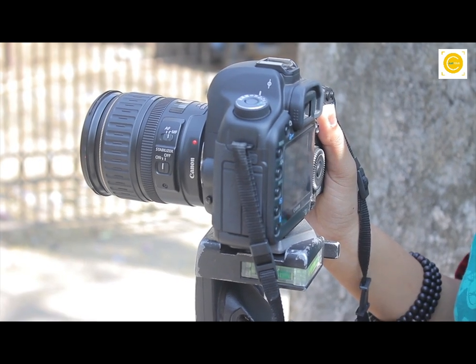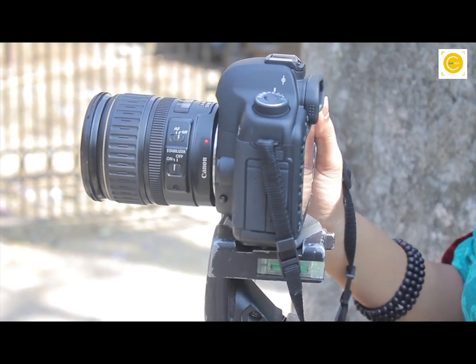I'm Shraddha Kadakia and today I'm going to run through basics on DSLR camera operation. We are using a Canon 5D Mark II. Let me run through the basic parts of this camera.